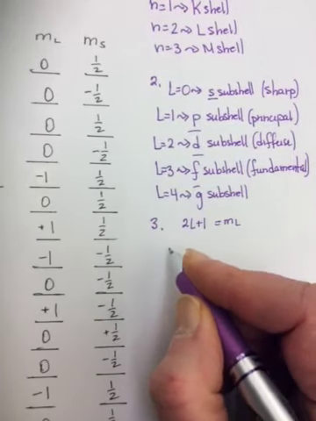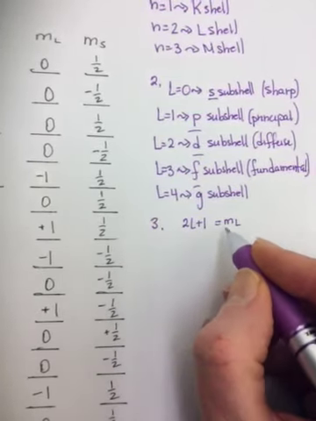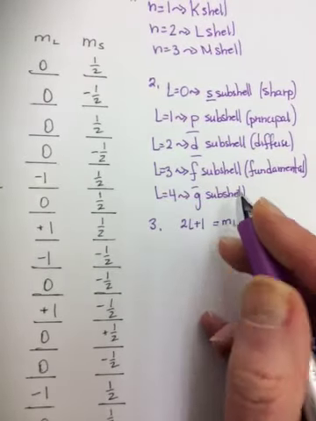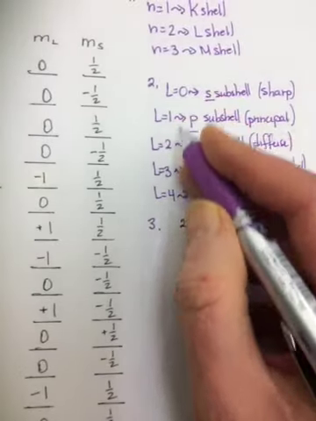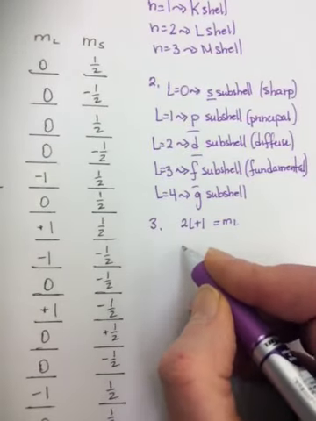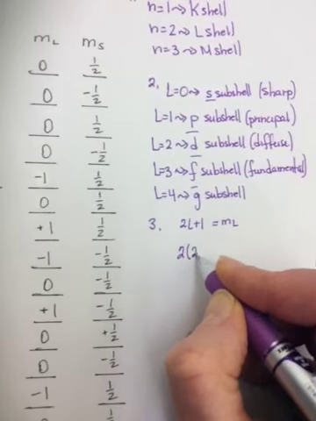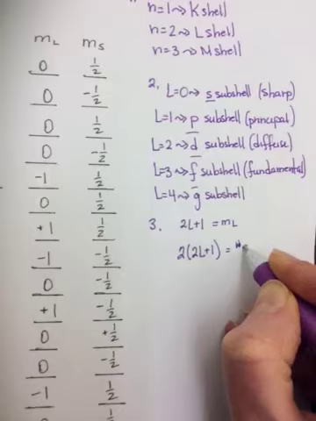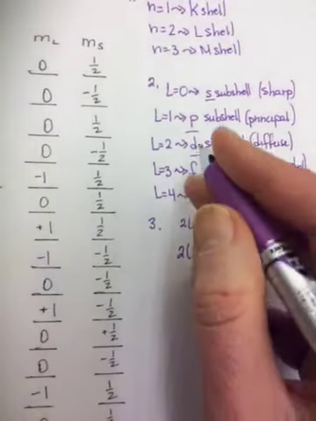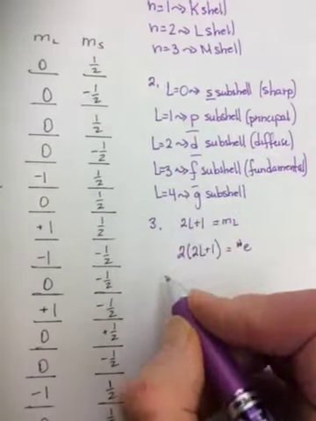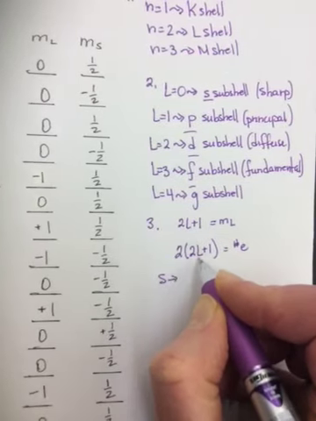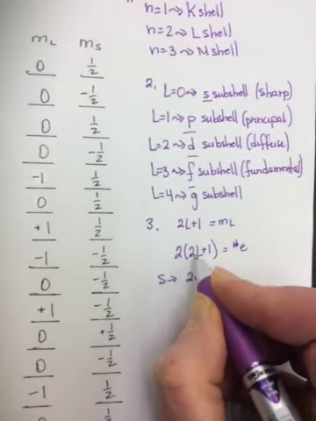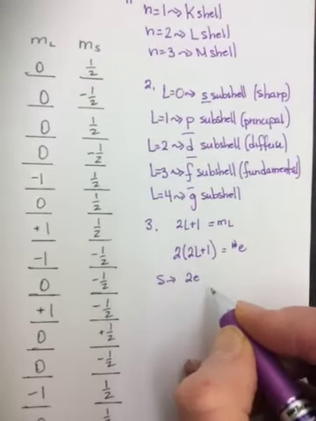And so we can get the number of electrons. Since Pauli's exclusion principle tells us there can be 2 electrons in each m_l, the number of electrons for any given subshell will be 2 times (2l plus 1). That will tell us the number of electrons allowed in our s, p, d, f, etc. So in our s subshell, l equals 0. 2 times 0 plus 1 is 1, times 2 is 2.